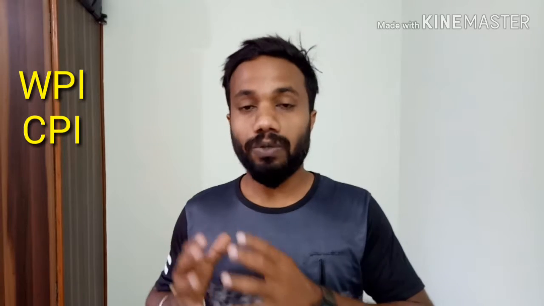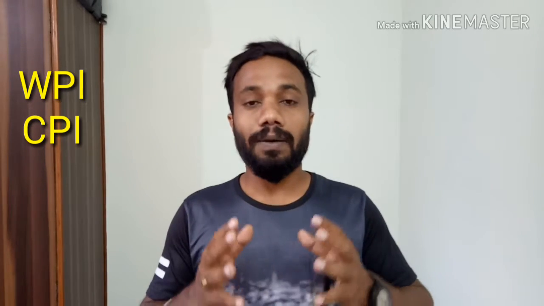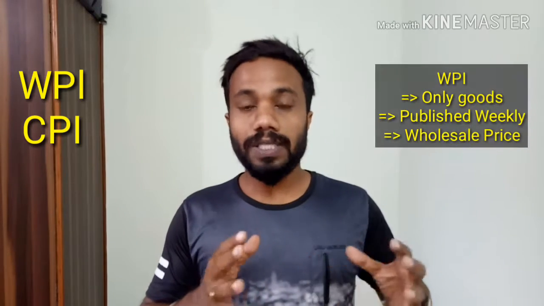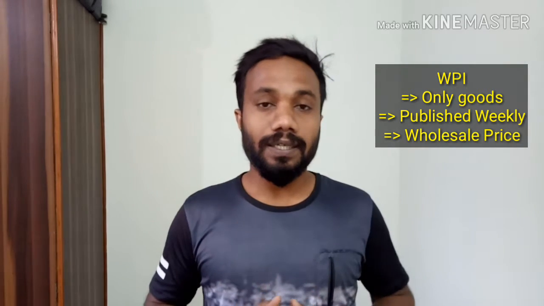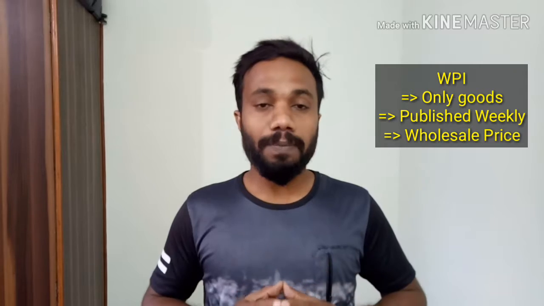Now let's see how the inflation rate is measured in our country. India uses two basic indices to measure the inflation rate: one is the WPI, the wholesale price index, and the second is the consumer price index, CPI. The wholesale price index considers only goods, and this data is published weekly. Though it considers only goods and doesn't take services into account, it is criticized for not reflecting the inflation rate exactly in our country. Moreover, it considers the wholesale price of goods in an economy, so it is said that it doesn't reflect the purchasing behavior of common people in our country.